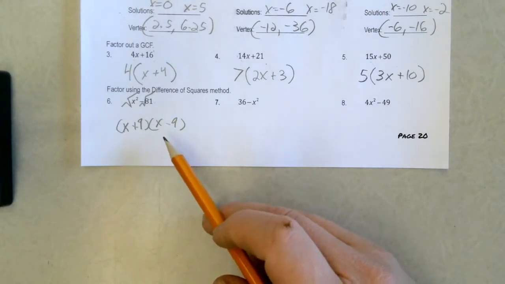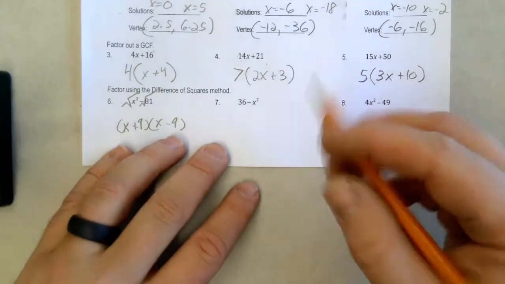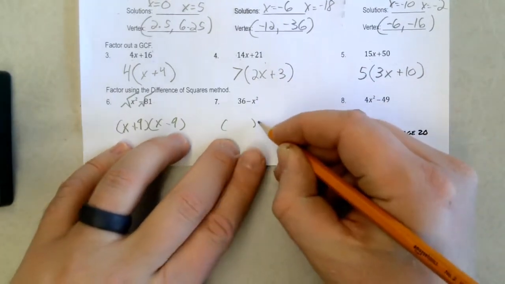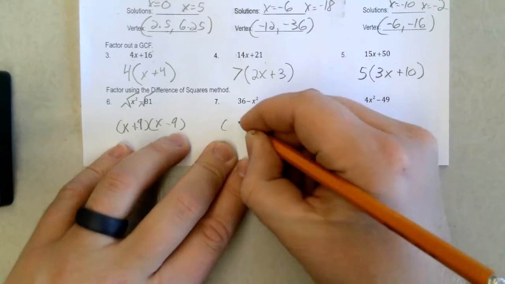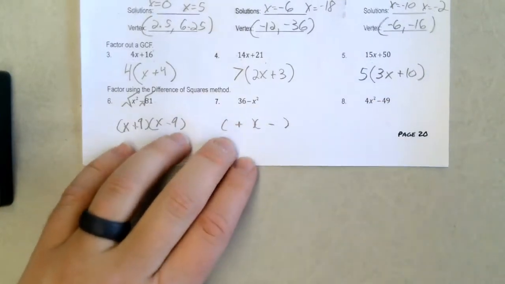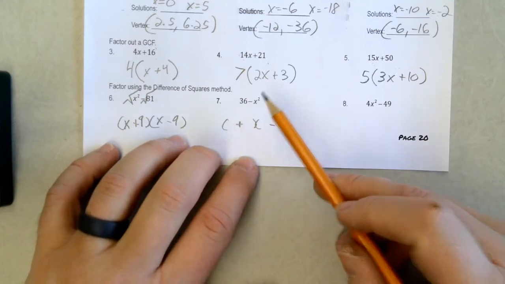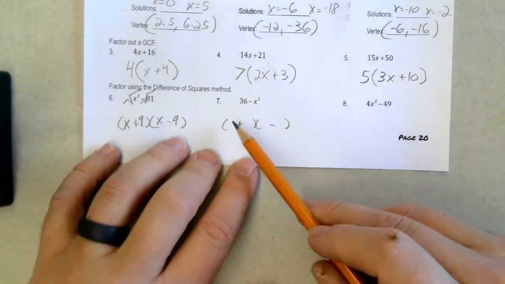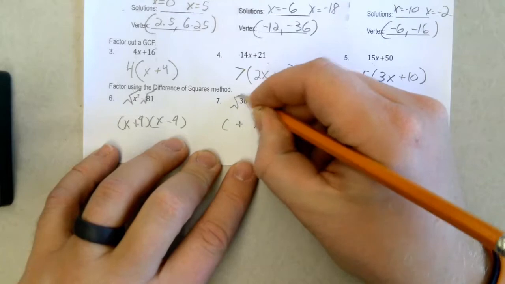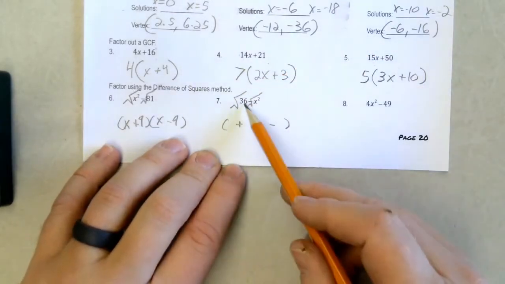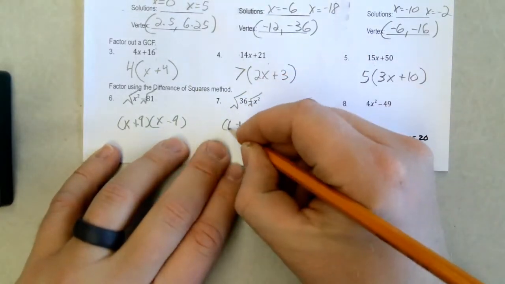That is factored. For number 7, we're doing the same thing. 2 binomials. We're going to have 1 plus and 1 minus. That never changes. Don't be confused with the x squared being second. That's okay, right? We still place it in order. So square root of 36 is 6.